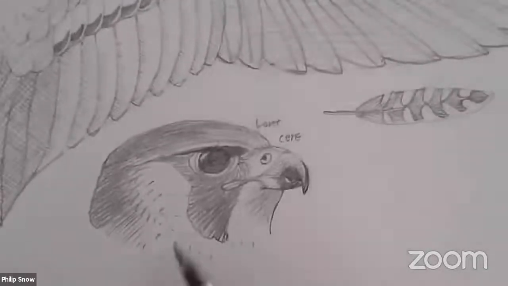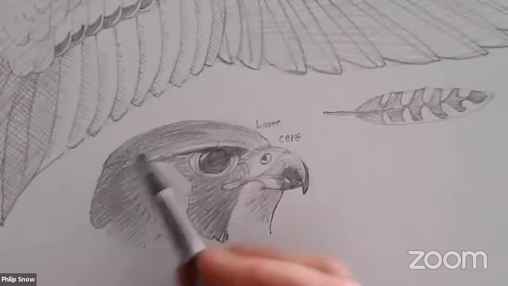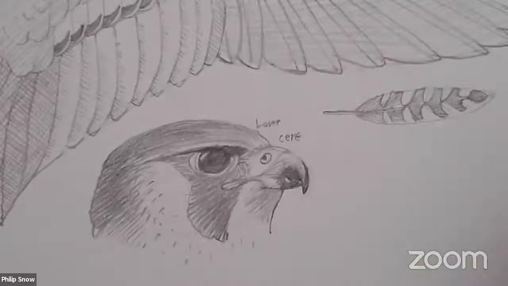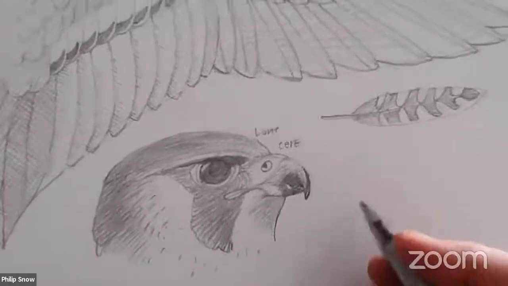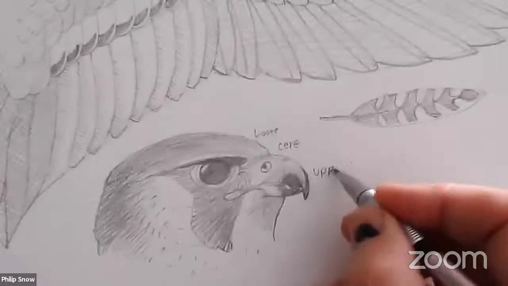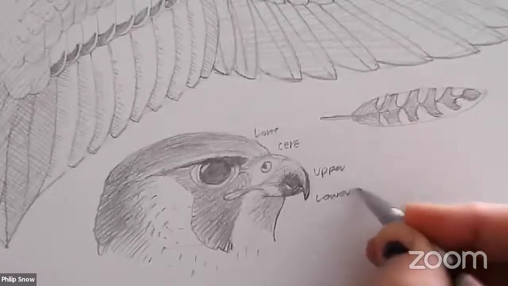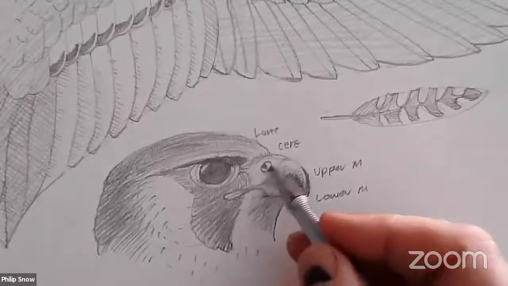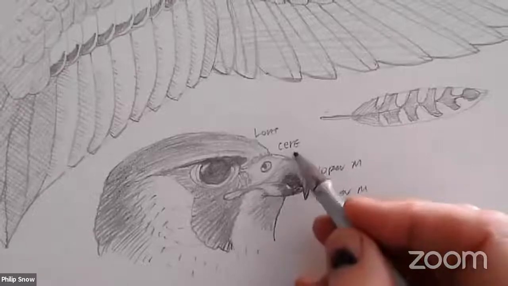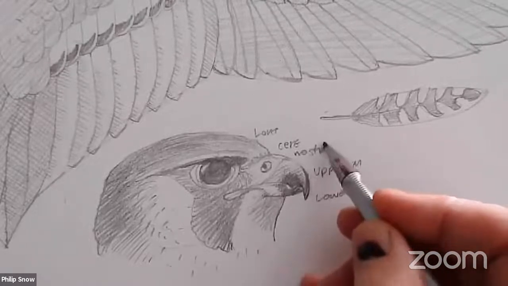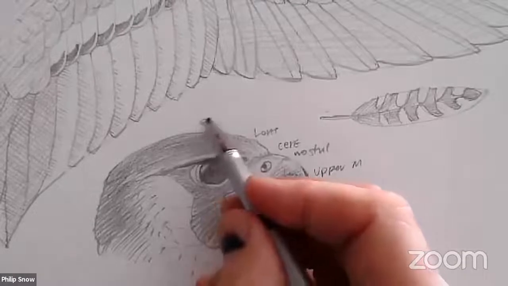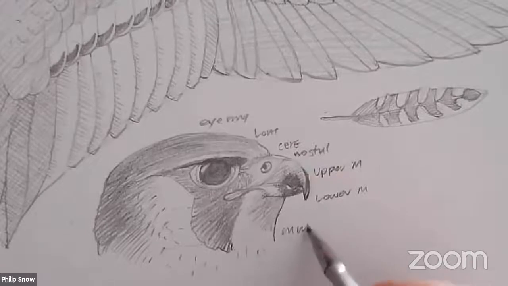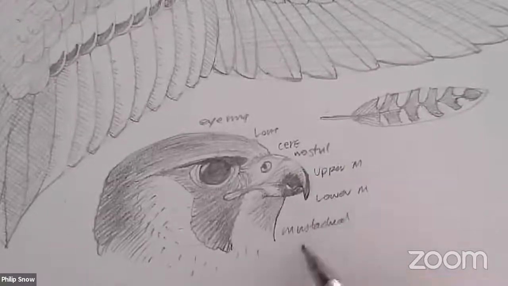This camera slightly distorts the shape that I'm drawing, so things look a bit narrower than they are. So there. That's the upper mandible and the lower mandible and the cere nostril and the eye ring. And this is the mustachial stripe.